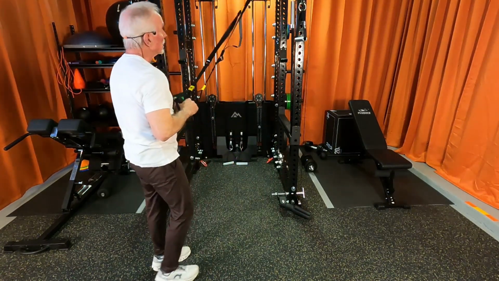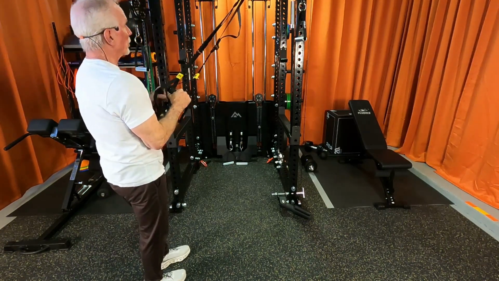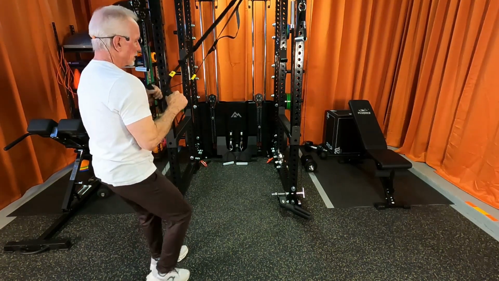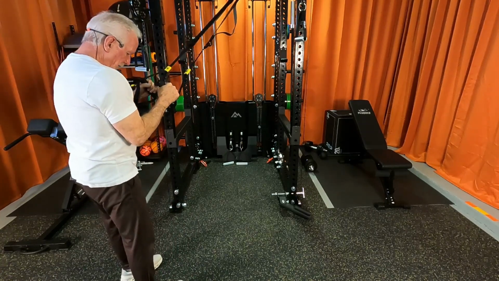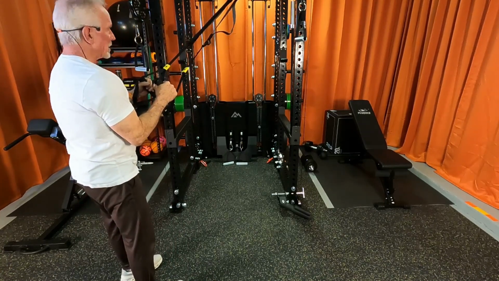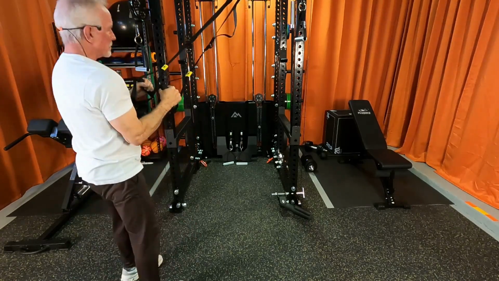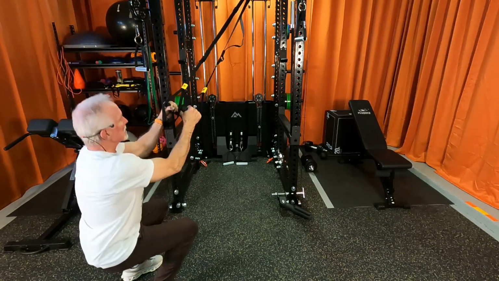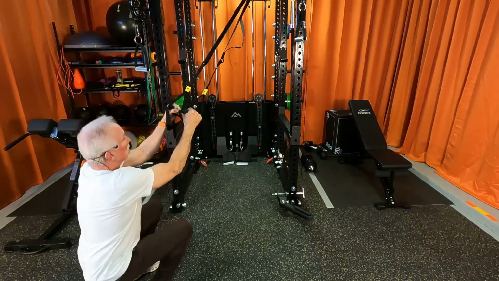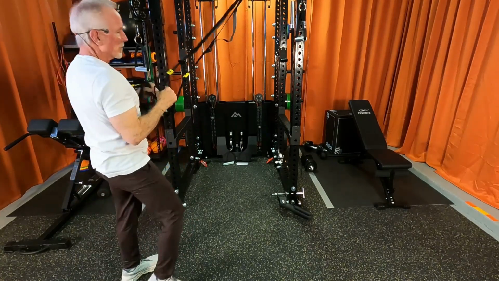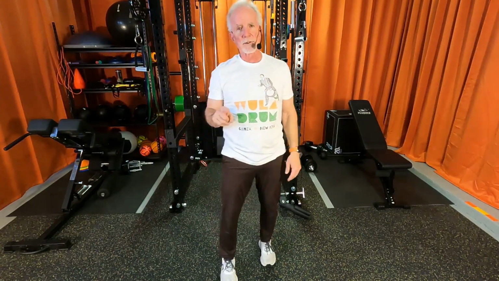So make sure you have it secure. Always test your equipment before you use it. You're going to make sure your feet, knees, hips are in line. You're going to squat down and come back up. Squat down, come back up. Squat down, come back up. So you want to do 10 to 15 reps, and I would say on this, do 2 sets.